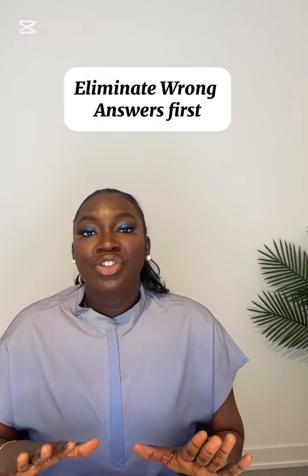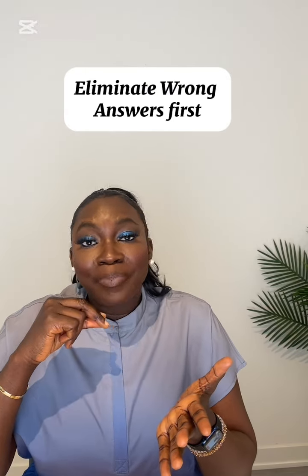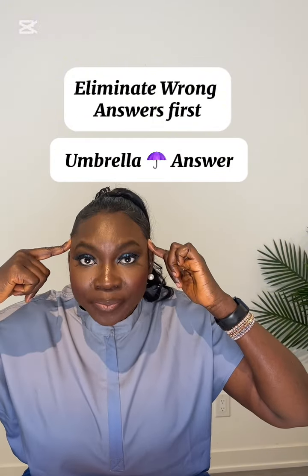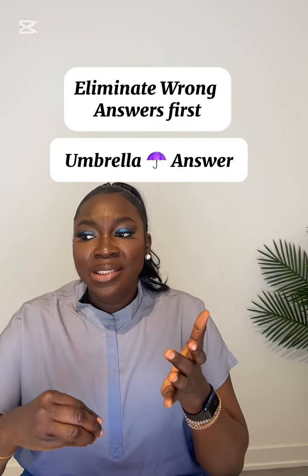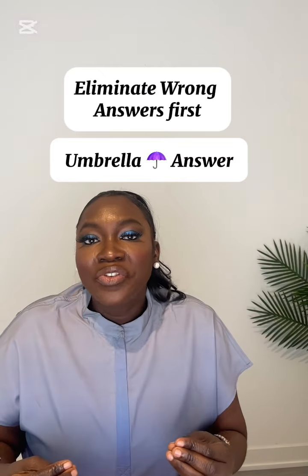Now, this is where the challenge is. If both left options are actually appropriate interventions to do, think about the umbrella answer. Umbrella answer means you doing one of them covers the other. Let me give you an example.